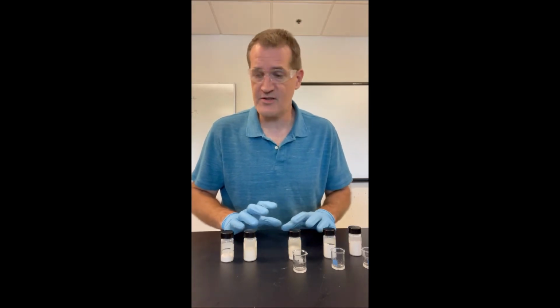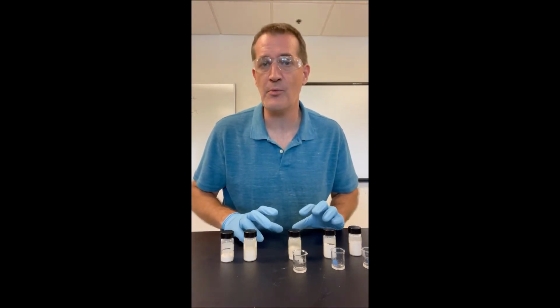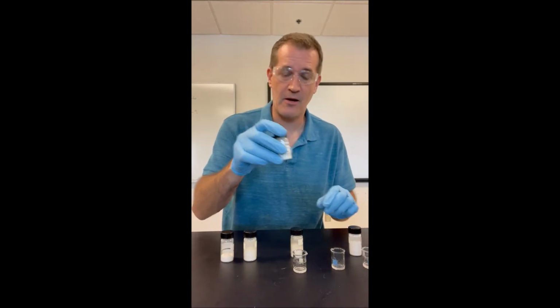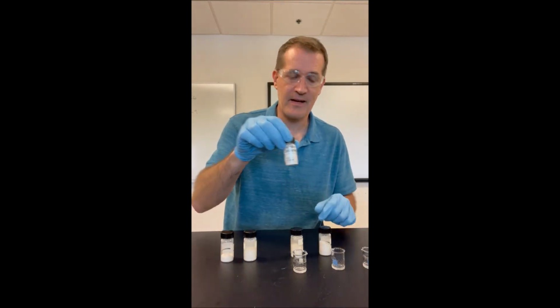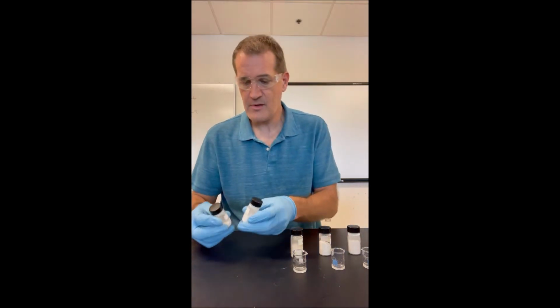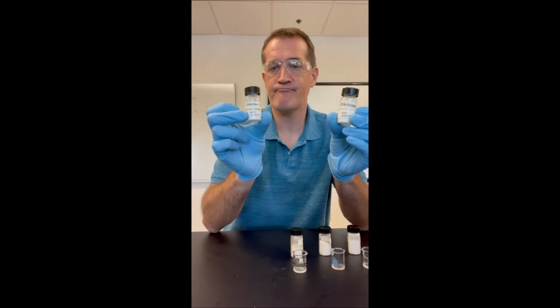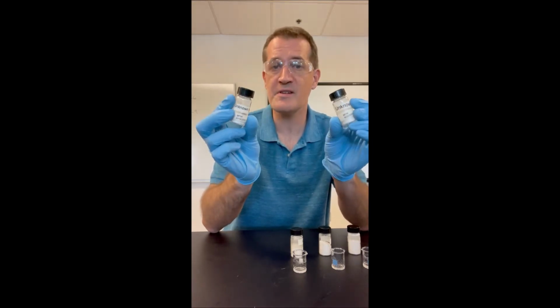TLC, we're going to be using it to analyze some mixtures and see what we have. We have aspirin, we have Tylenol, we have caffeine, and then we have two unknowns. These unknowns are Excedrin and anisine, and we don't know which is which. We're going to use TLC to figure it out.